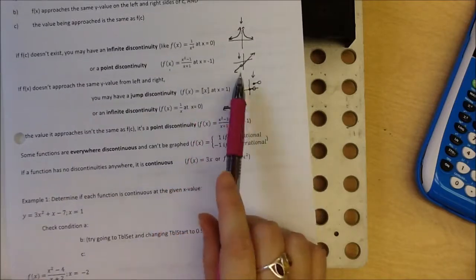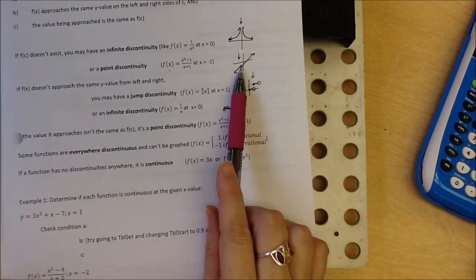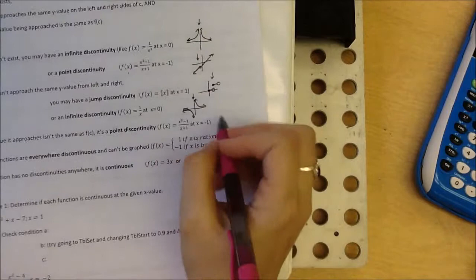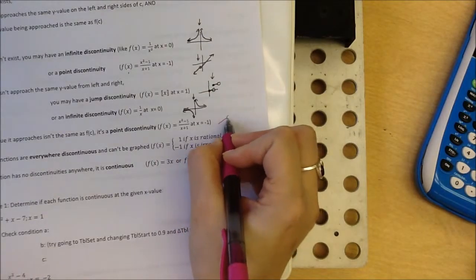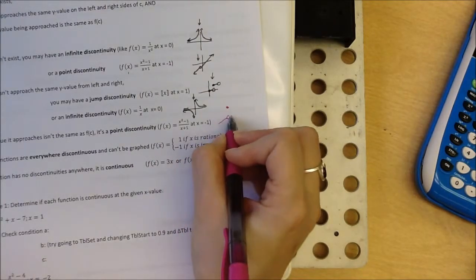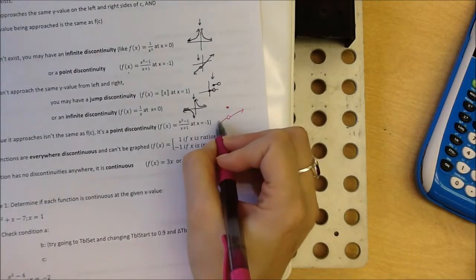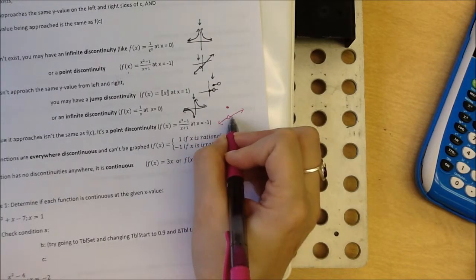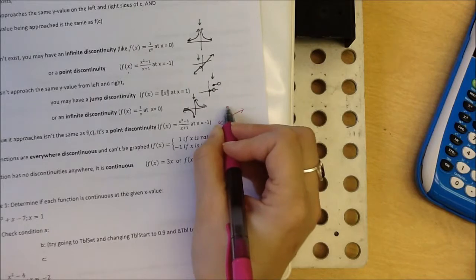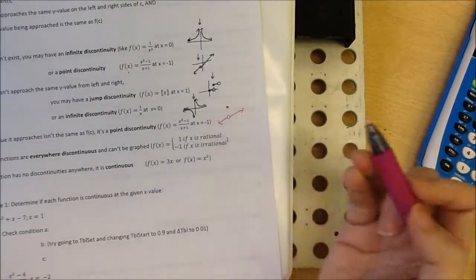For example, this is a point discontinuity, right? Theoretically, you could define one where it did exist at that point, and from the left and the right, it approached the same value, but the values it approached were not that point. So that would also be a point discontinuity.